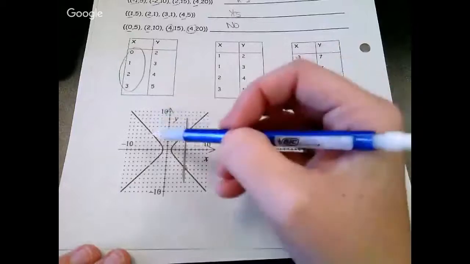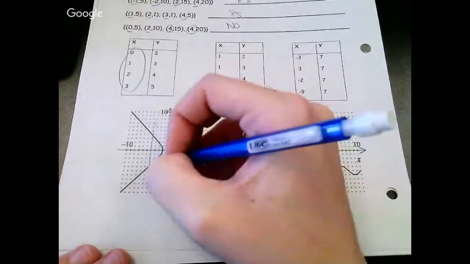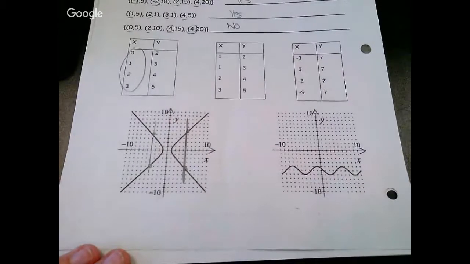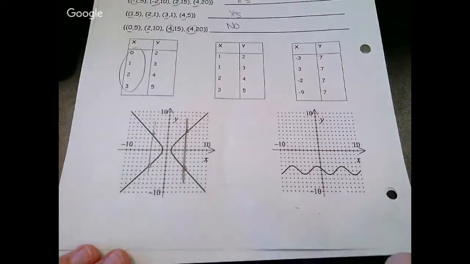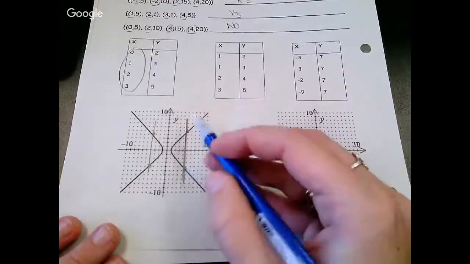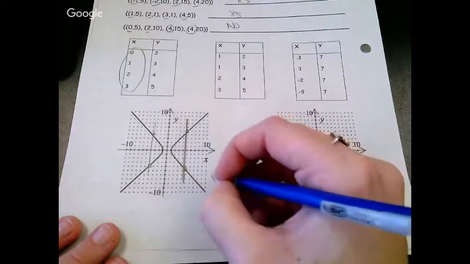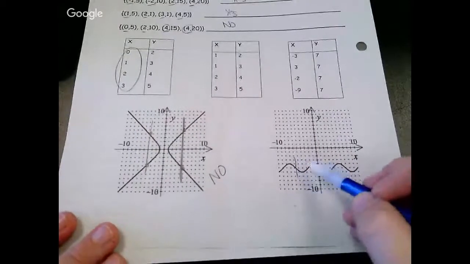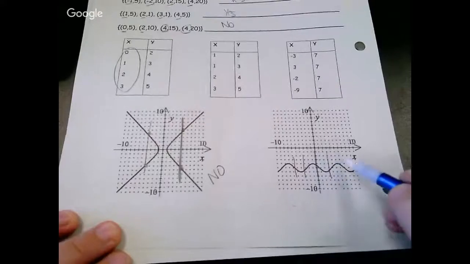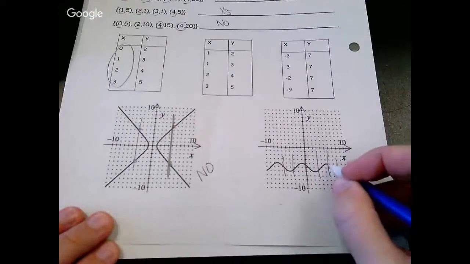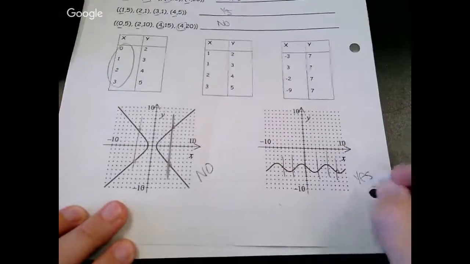So remember, the vertical line test means if I can draw a line through my function and it passes through 2 points at least, then I know that it is not a function. So here it does not pass the vertical line test because it touches two points. So it's not a function. Here, this squiggle, no matter where I draw a vertical line, it's only going to touch the picture once. So yes, this is a function.